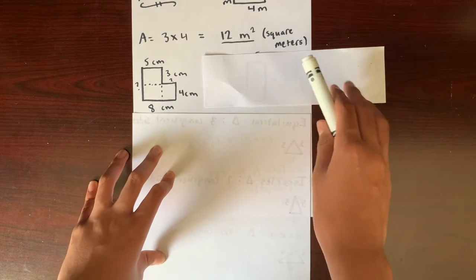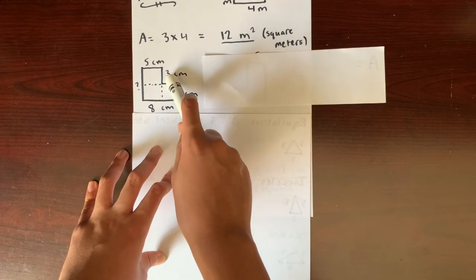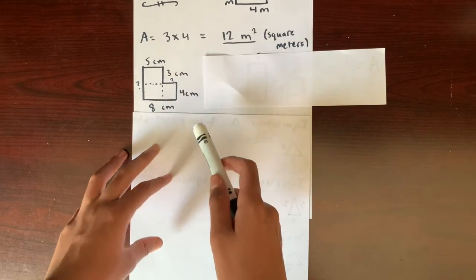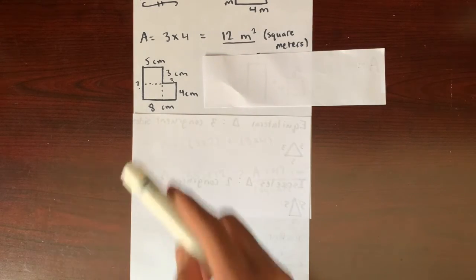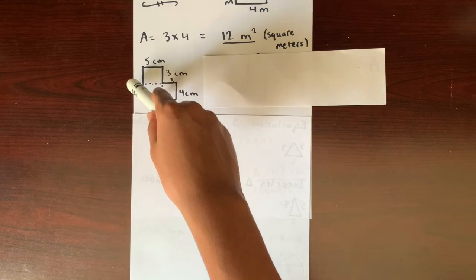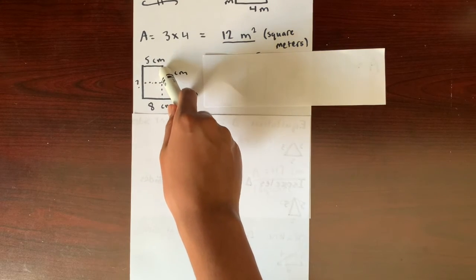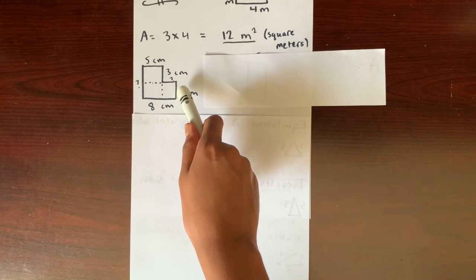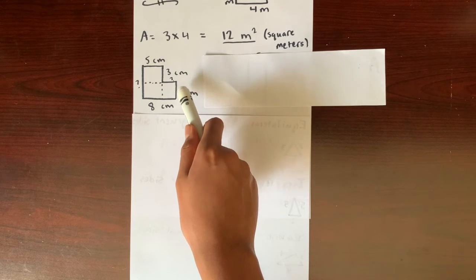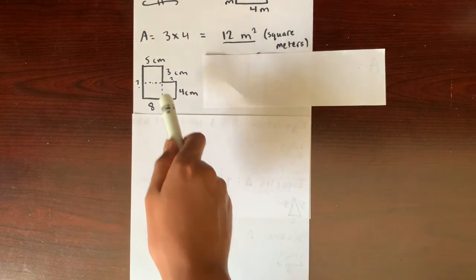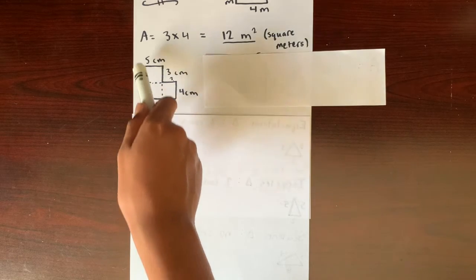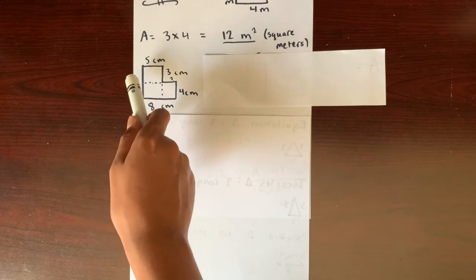So first we have to figure out what these missing side lengths are, and we can figure it out by looking at the side lengths opposite to it. So here we're not sure what this side length is, but we know that this side is 3 centimeters and this side is 4 centimeters. And we can see that this side plus this side is the same as this side. So 3 plus 4 is 7. That means that this side length is going to be 7 centimeters.